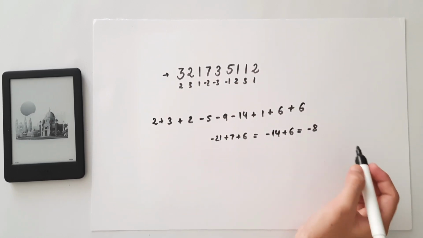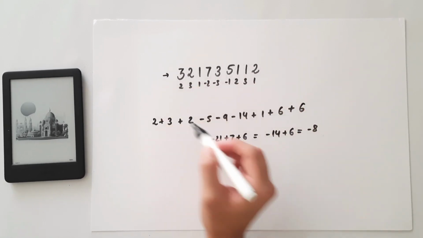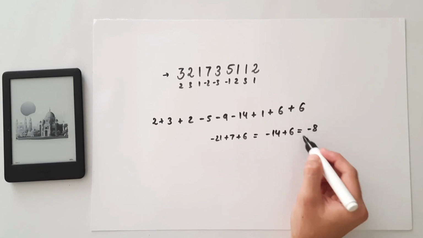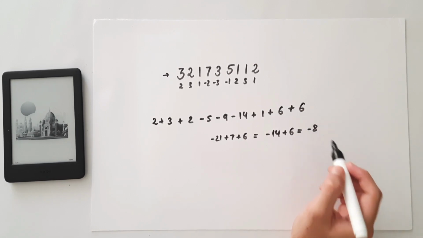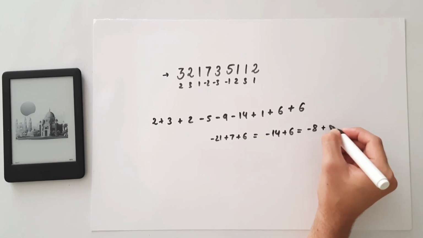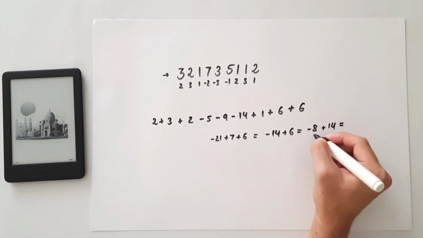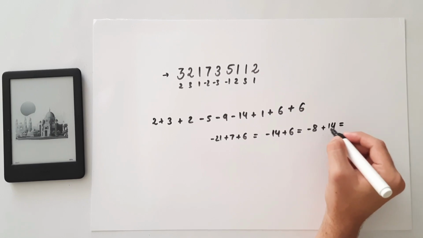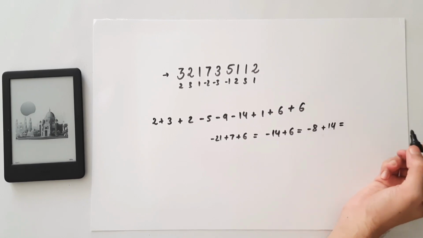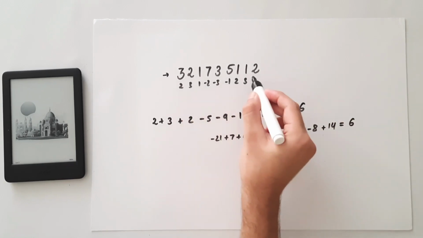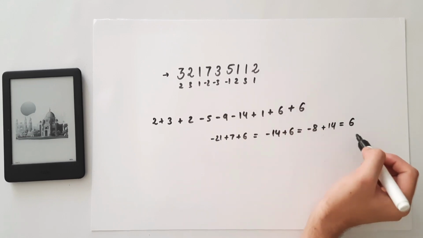And interestingly, the remainder which this number will give when divided by 7 will be congruent to this, the same as the remainder which minus 8 will give. If you're not familiar with this, I'll just add 14 to it, so the remainder won't change because you're adding a multiple of 7. So 14 and minus 8 will be 6. So if you divide this number by 7, you will get a remainder of 6.